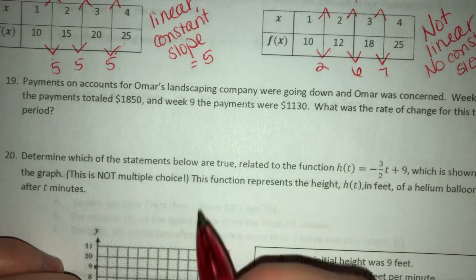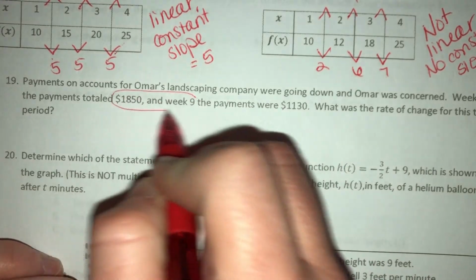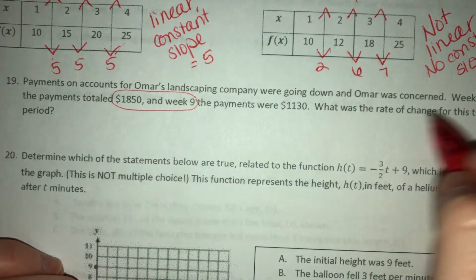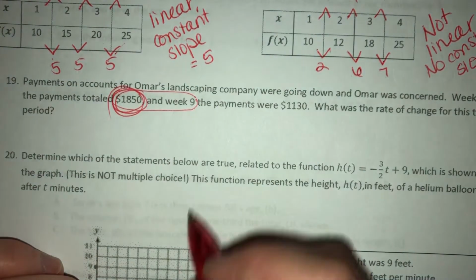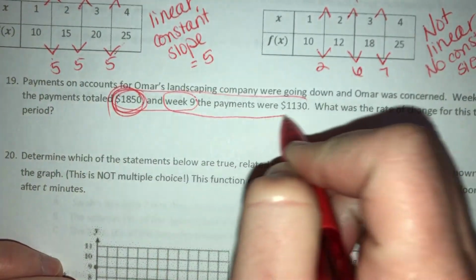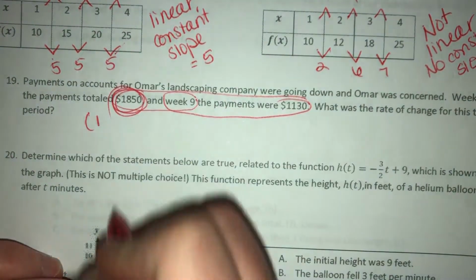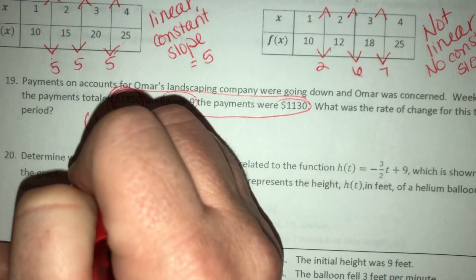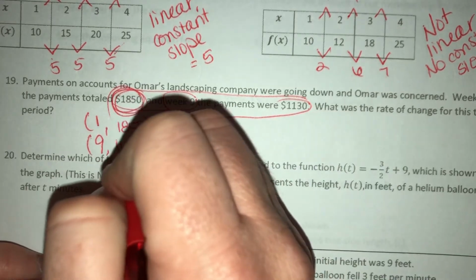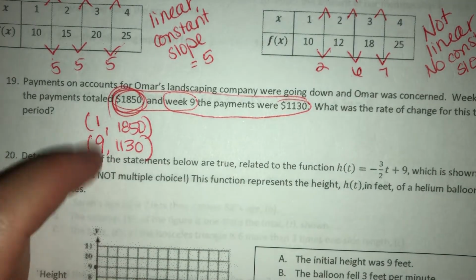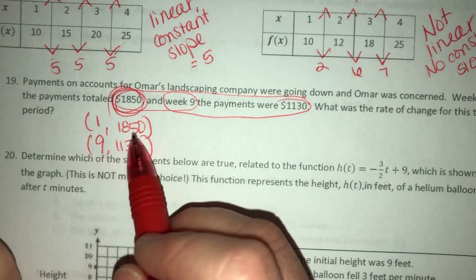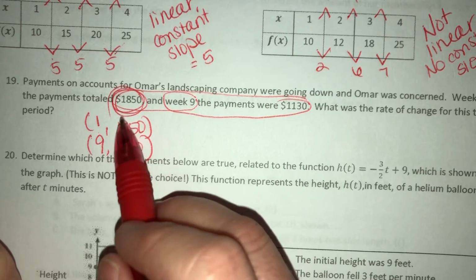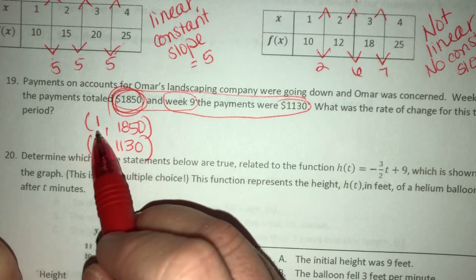Okay, so we need to think of these as ordered pairs. Week 1 is this much, and week 9 was this much. So in the first week, they made $18.50. In the ninth week, they made $11.30. So these are our ordered pairs. The week is first, the amount of money they made is second, right? The amount they made depended on the week. This is our x value, this is our y.